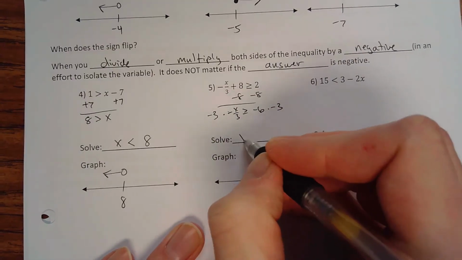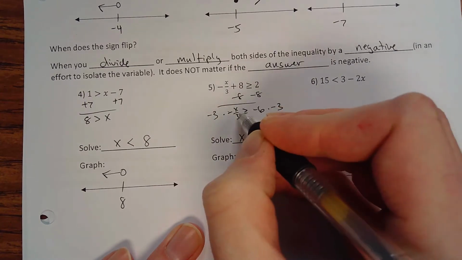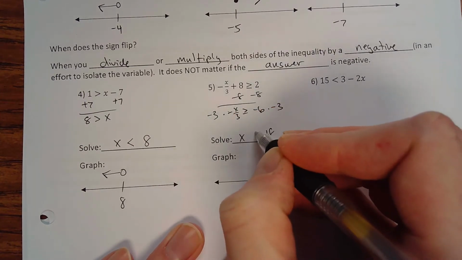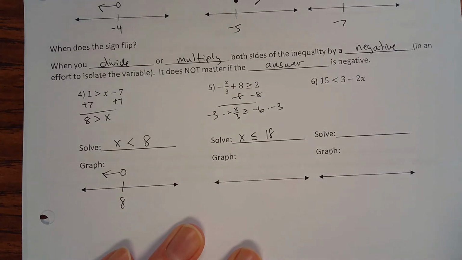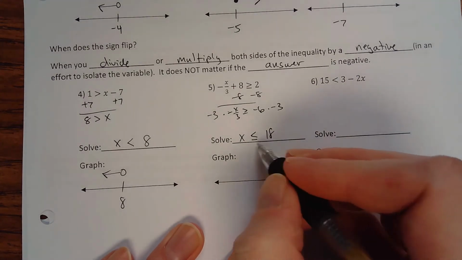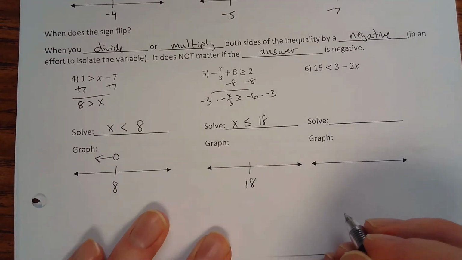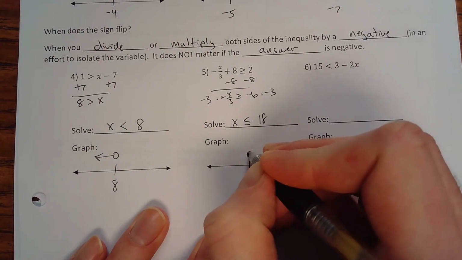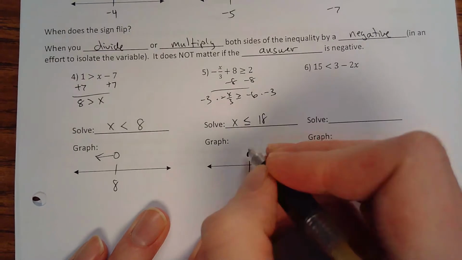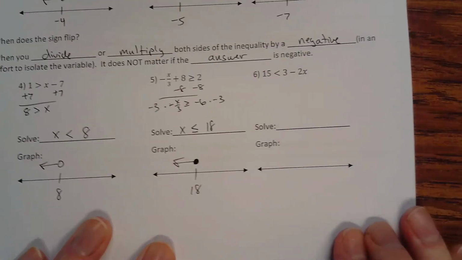So now I'd have x, and I have 18 on the other side. I multiplied by a negative, so switch the sign. Okay, that sign's going to switch. When I graph that guy, 18 is my number of interest. It's my boundary. Solid because it's equal to, and less than means left.